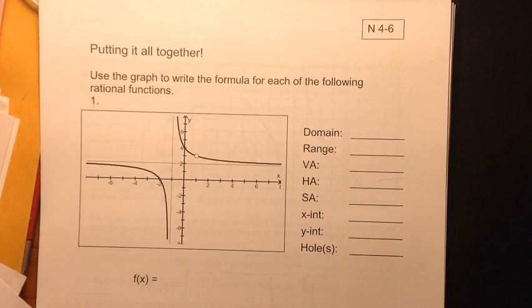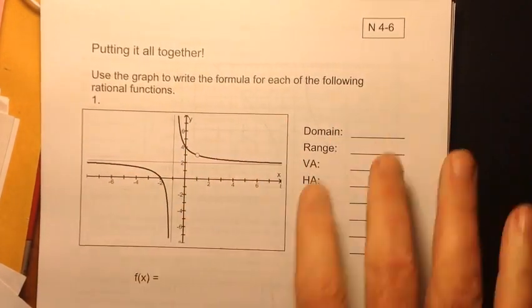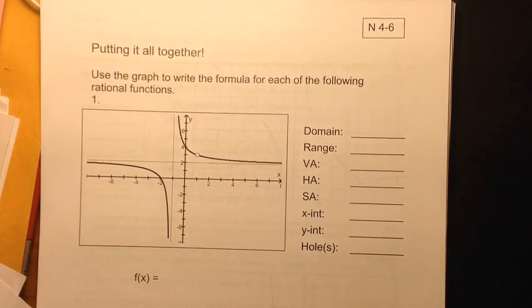So this is picking up, we're kind of reversing what we were doing before Thanksgiving. Before Thanksgiving we were given the equation of a rational function and we were drawing the graph of the rational function. Now we're given the graph of the rational function and we want to come up with the equation. This is pretty high level stuff, but I'm going to show you how to do it. It's really not bad at all.